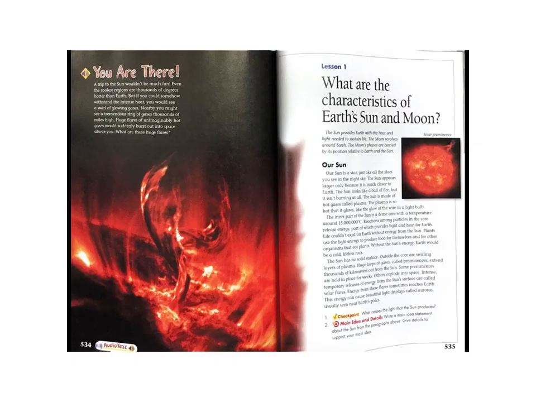What are the characteristics of Earth's sun and moon? The sun provides Earth with the heat and light needed to sustain life. The moon revolves around Earth. The moon's phases are caused by its position relative to Earth and the sun. Our sun. Our sun is a star just like all the stars you see in the night sky.